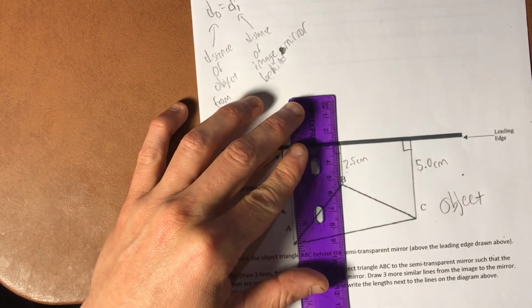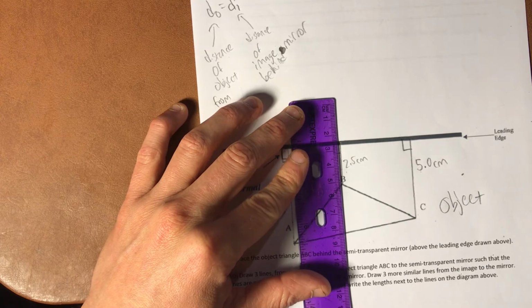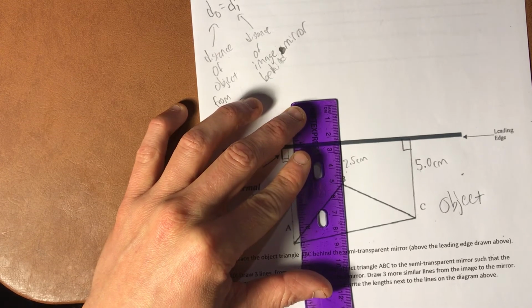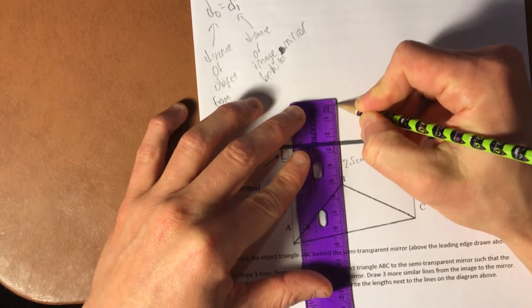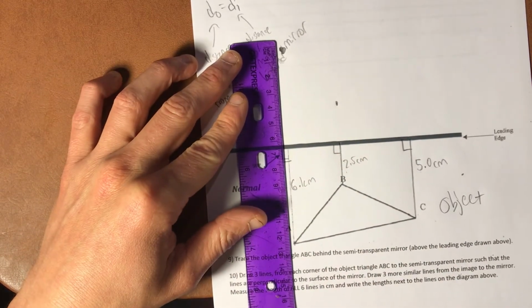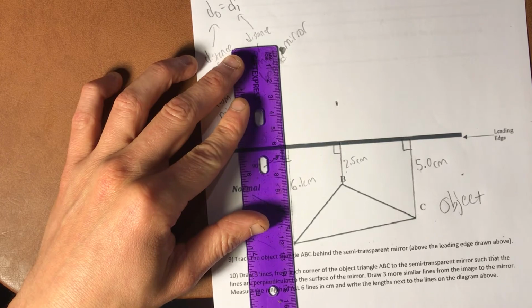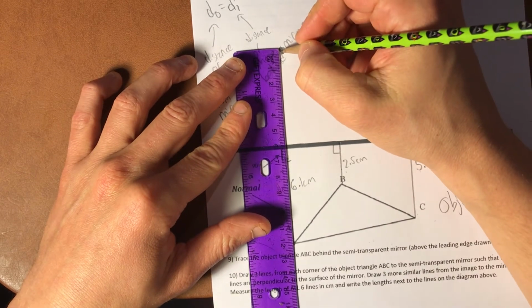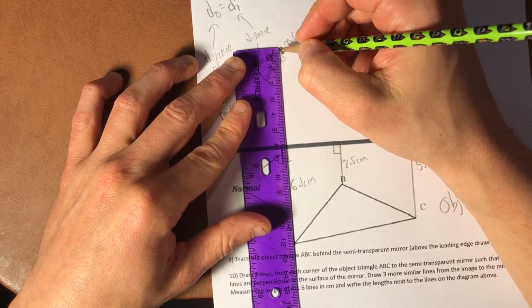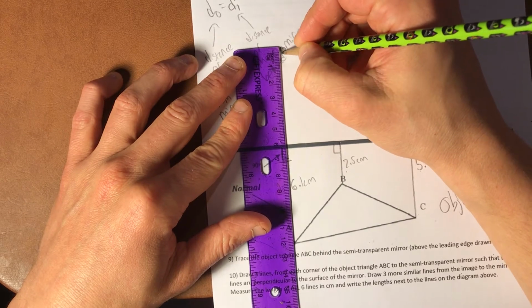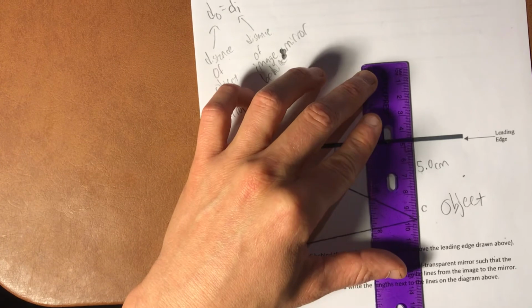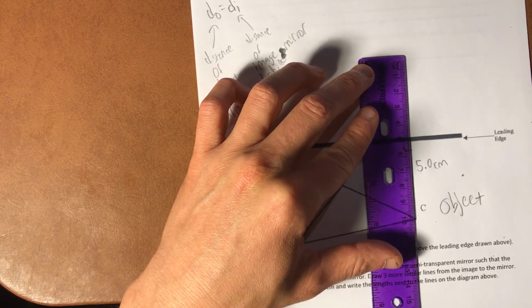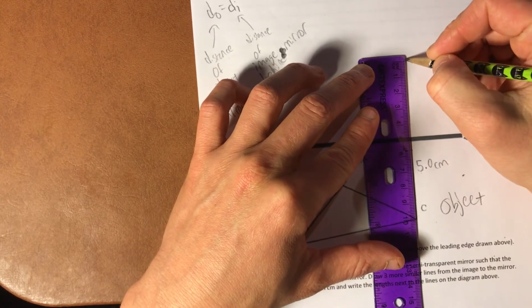Well, I'm going to measure 2.5 behind the mirror. I'm going to remeasure that 6.1. There we go. And letter C, I'm going to measure 5 centimeters from basically wherever I stopped my mirror or held my mirror at last time.